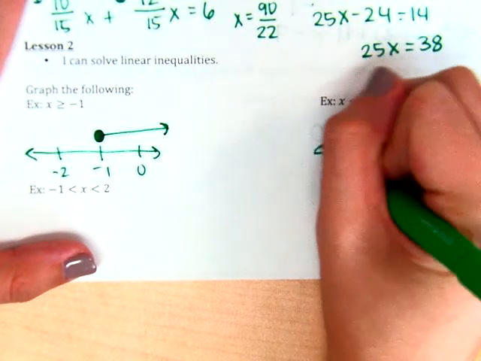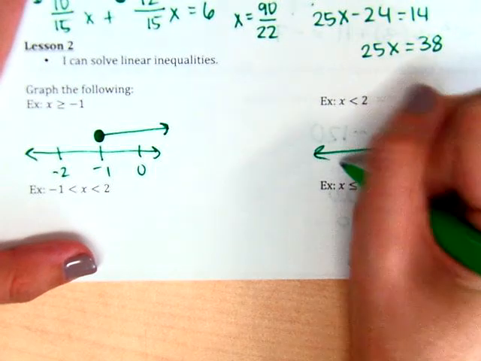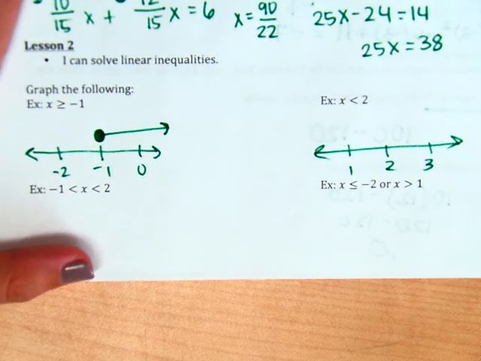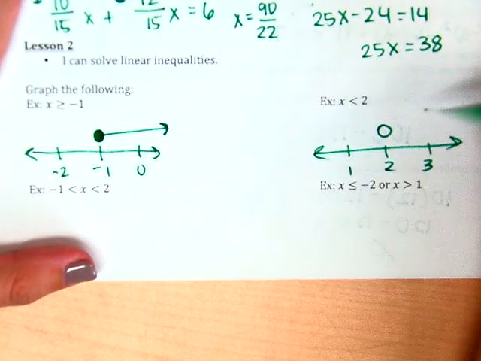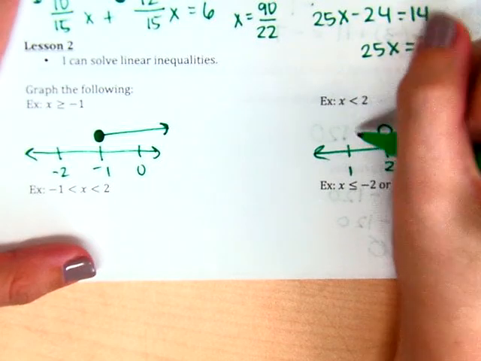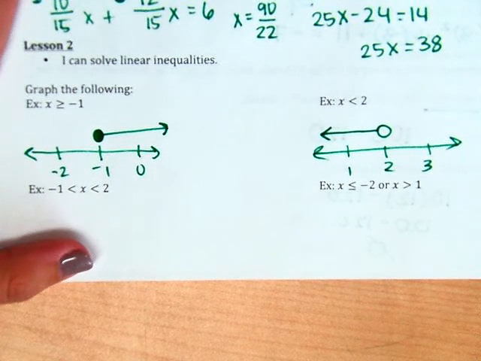X is less than 2, so I put 2 on my number line. Let's go a little above it, a little below it. Less than, not equal to, so you leave it as an open dot. And less than goes to the left.